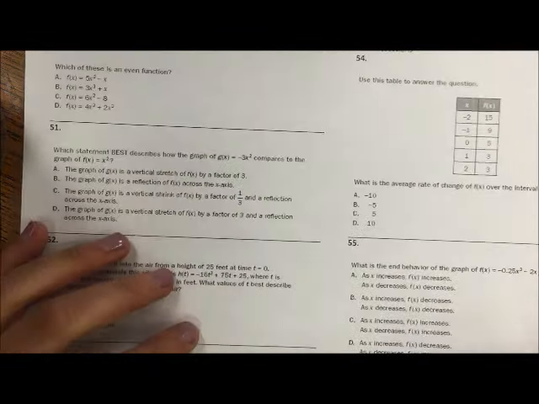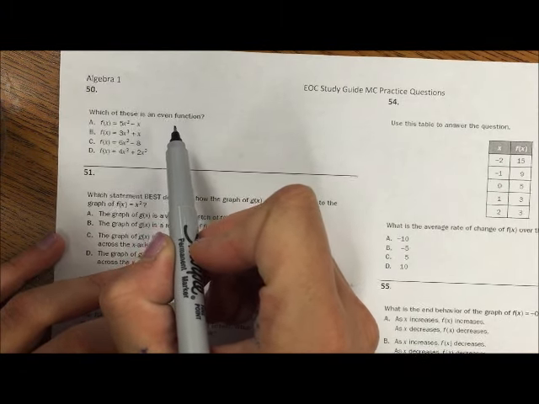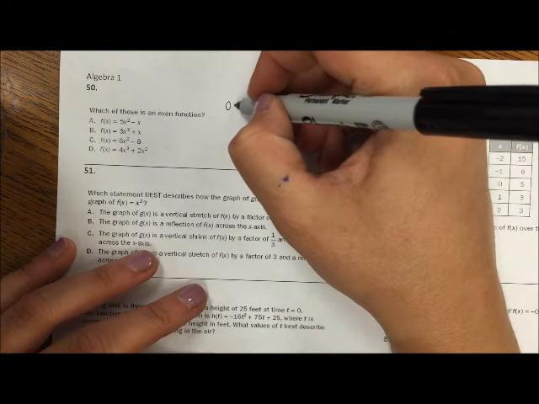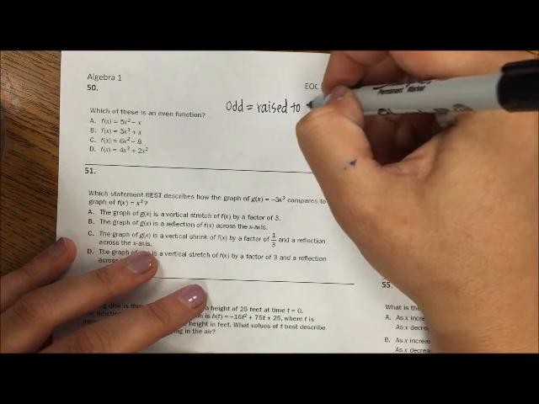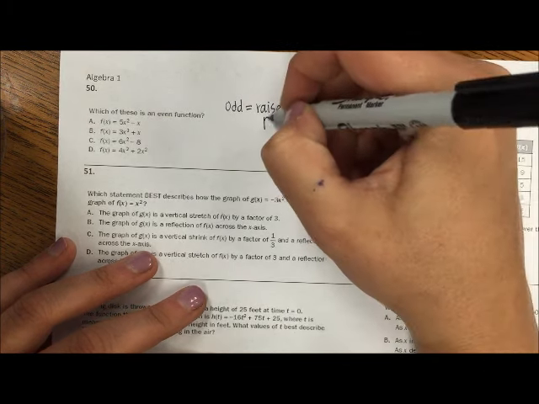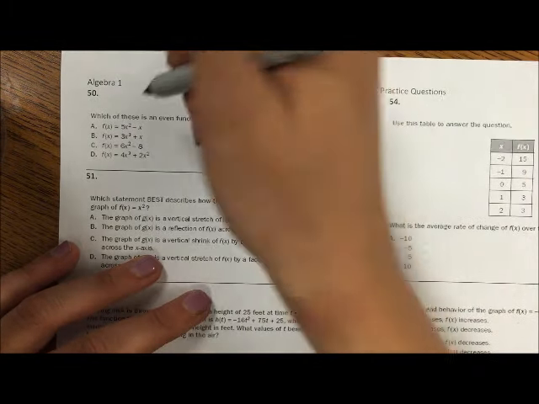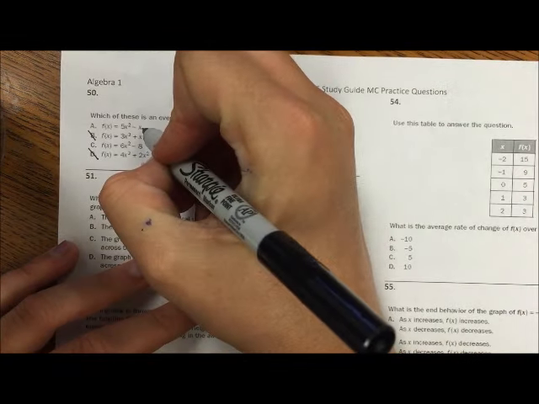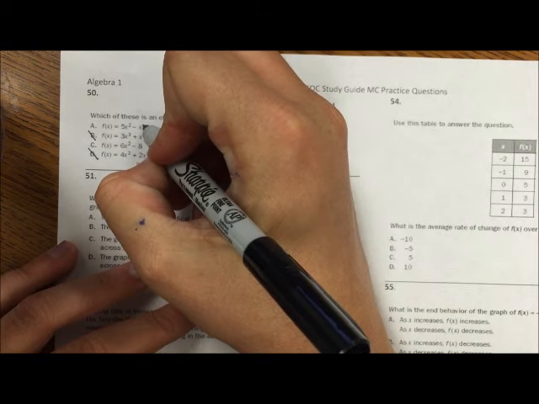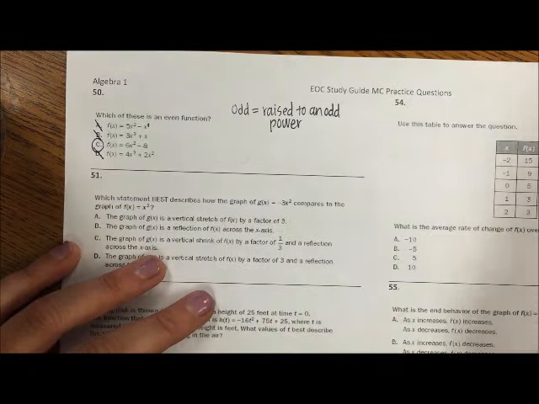All right, so we're on questions 50 through 56. Which of these is an even function? We have to remember, if it's an odd function, that means it's raised to an odd power. No even function can have an odd exponent. So that automatically cancels out the third power. But then we also have to realize this x right here is actually raised to the first power, and 1 is an odd number. So we can't have A as well. So C would be my answer.